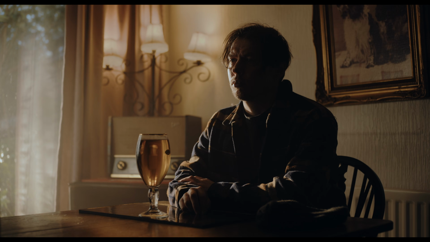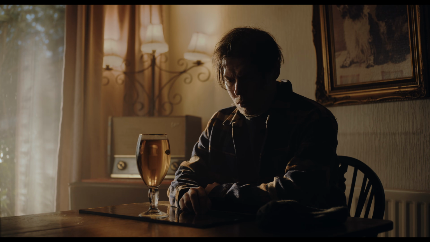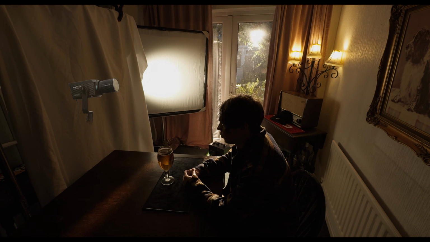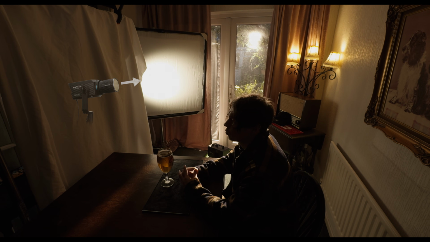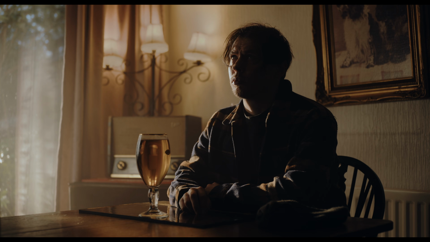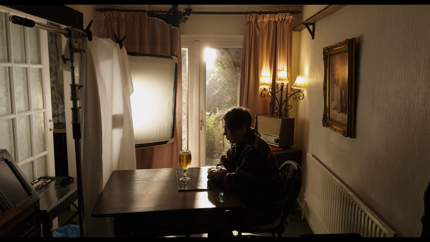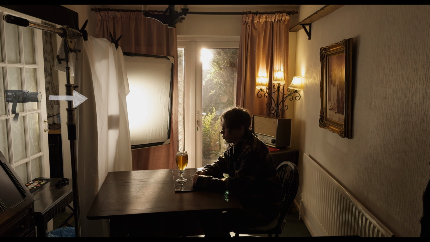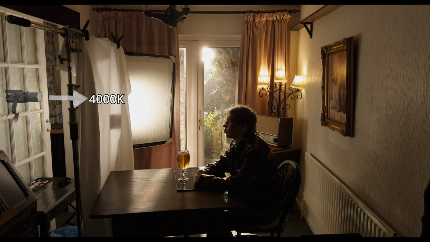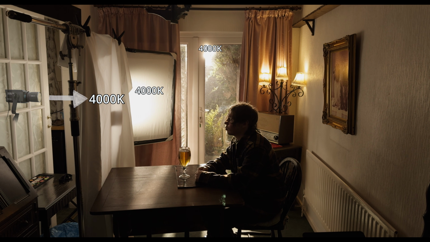Our second light added a little more detail to our background and some visibility to the face. This was a Forza 60C with a reflector dish attached, firing into a 4x4 frame of bleached muslin material. This was set to a similar colour temperature as our sun. Our third light continues this subtle wrap around the face, giving us further detail. This was another Forza 60C, shot through some bleached muslin material, hung in front of our subject, set to a similar colour temperature as our previous two lights.